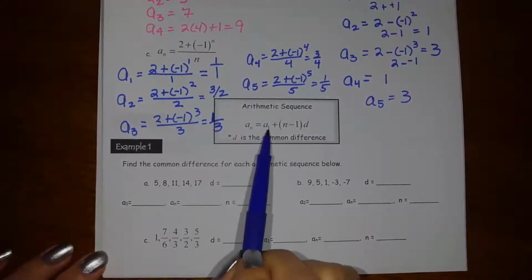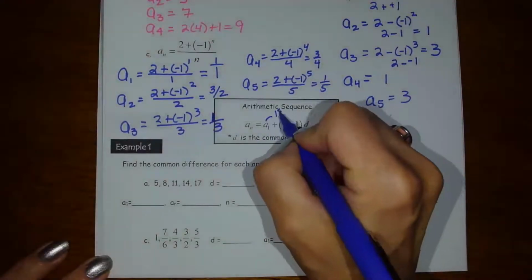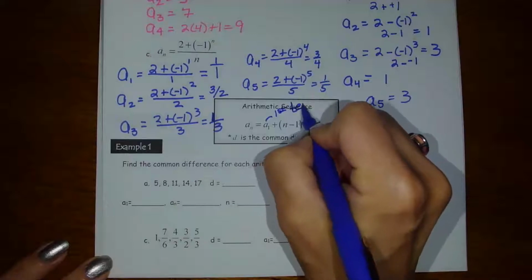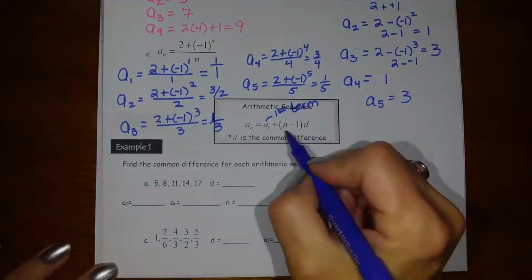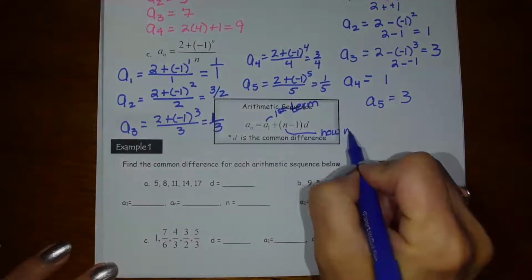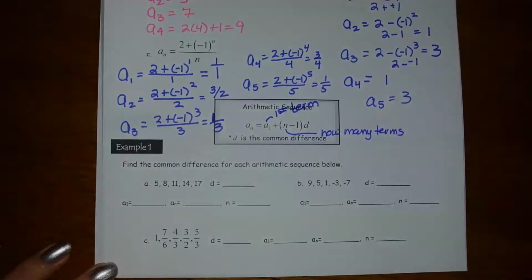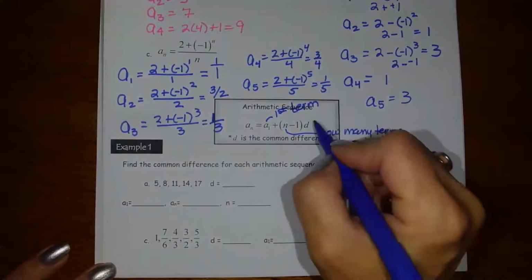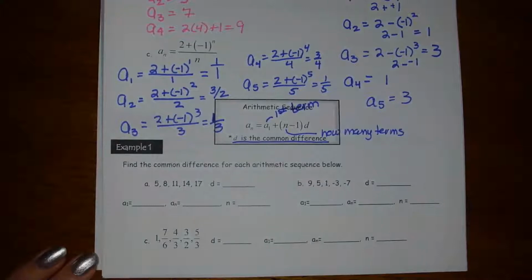Okay, so we look at A1. A1 is your first term. So A1 is where you're starting. If I start with 7, 7 is my first term, right? N is how many terms you have. Maybe I tell you I want you to write the first 6. Then N would be 6. D is the common difference. How far apart are my numbers?